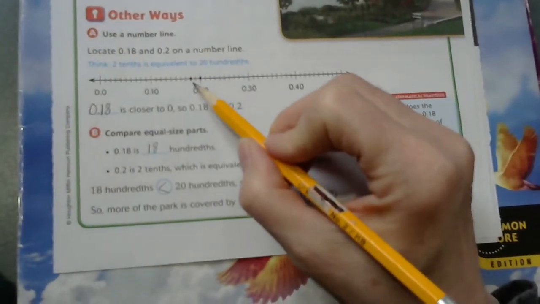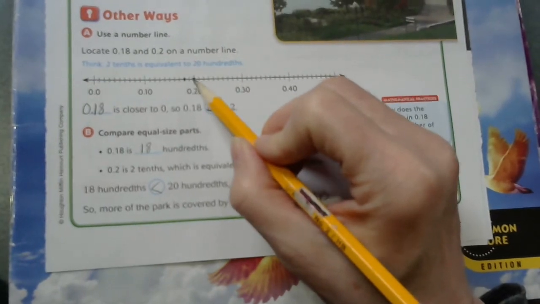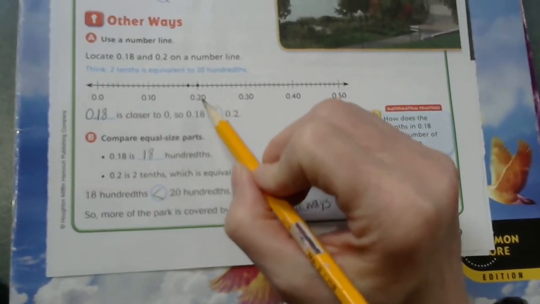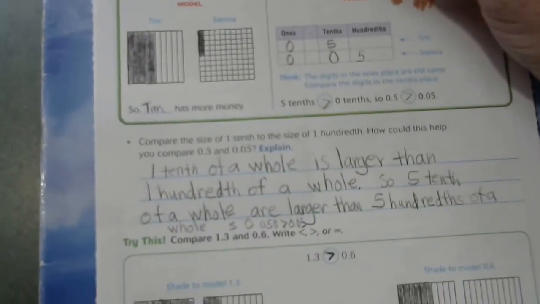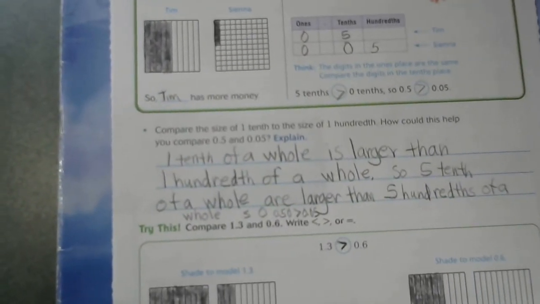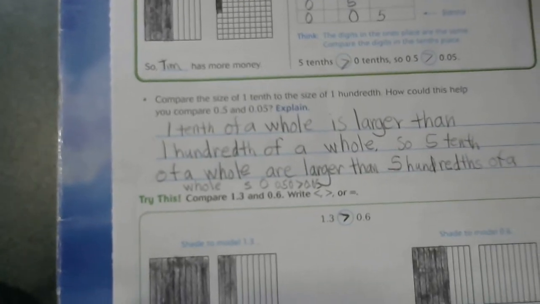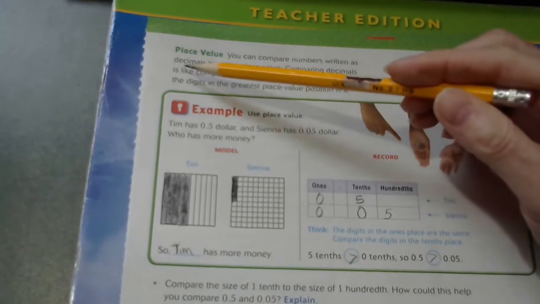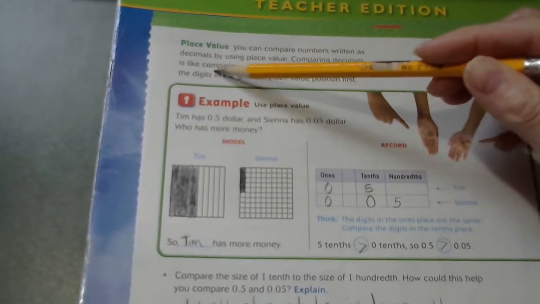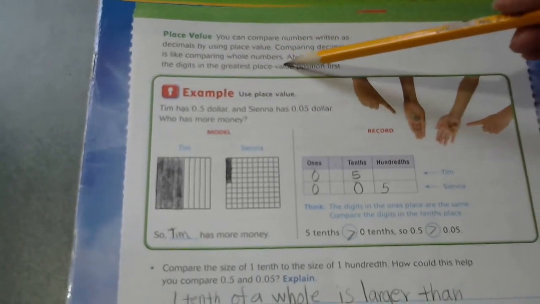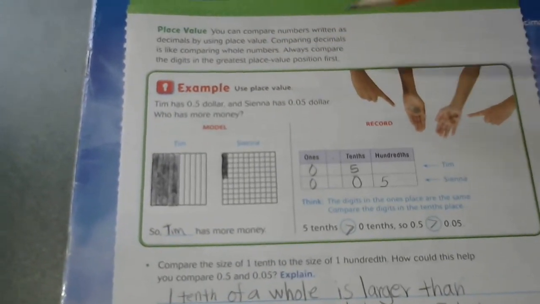Now, the number line is a very good explanation of how close they are, but 0.2 is larger. On the back, it says place value. You can compare numbers written as decimals by using place value. Comparing decimals is like comparing whole numbers. Always compare the digits in the greatest place value position first.